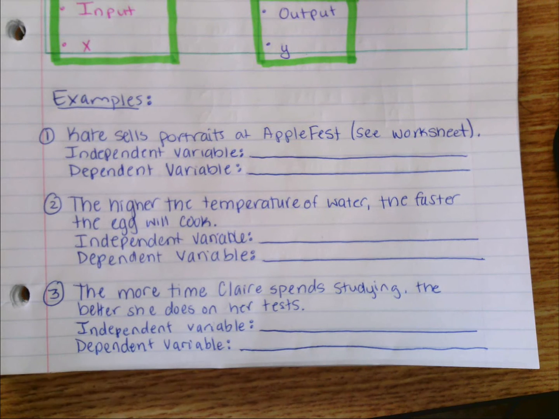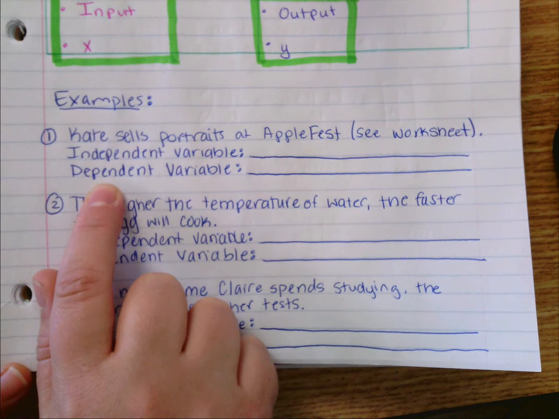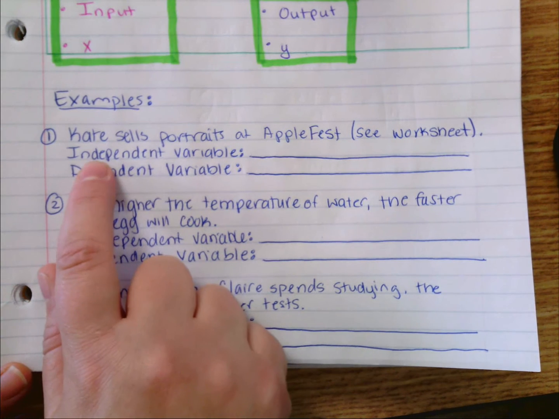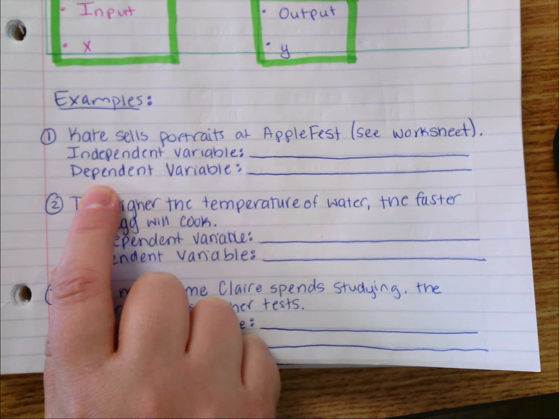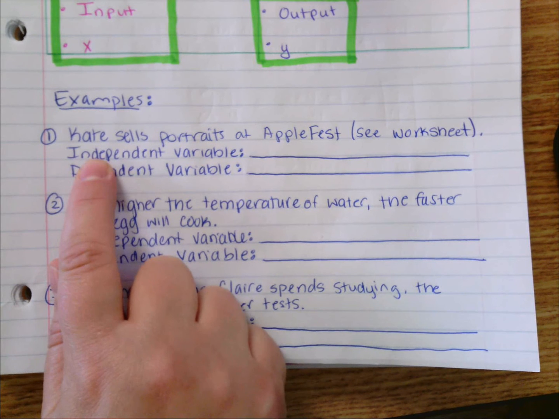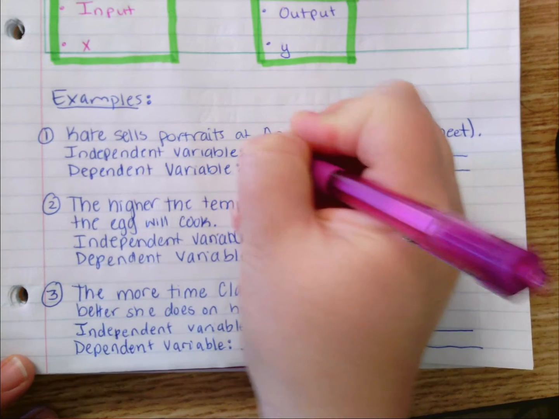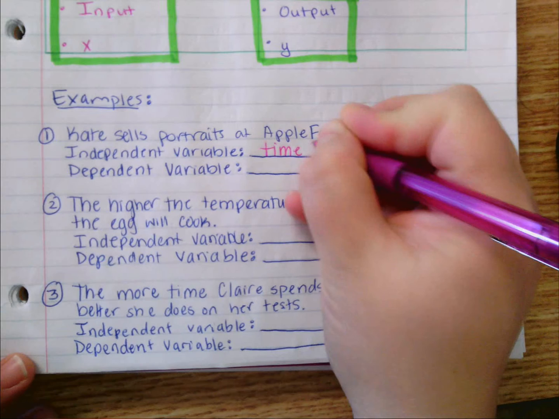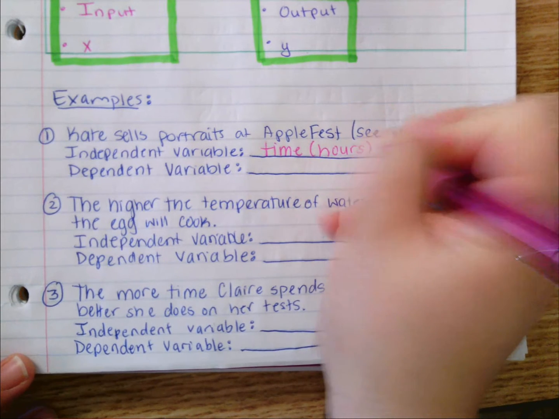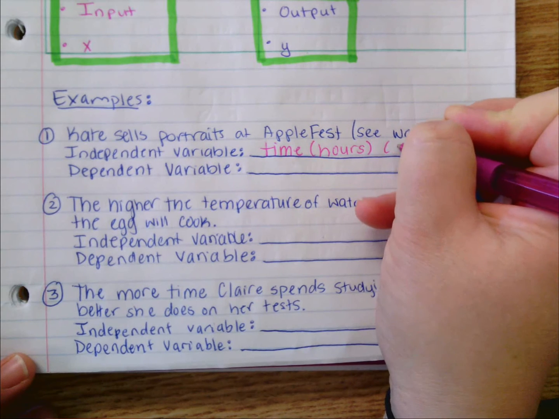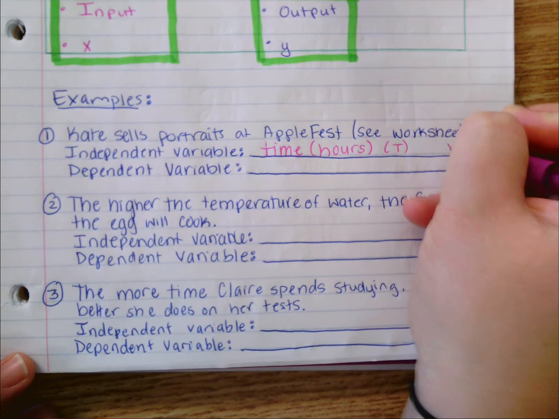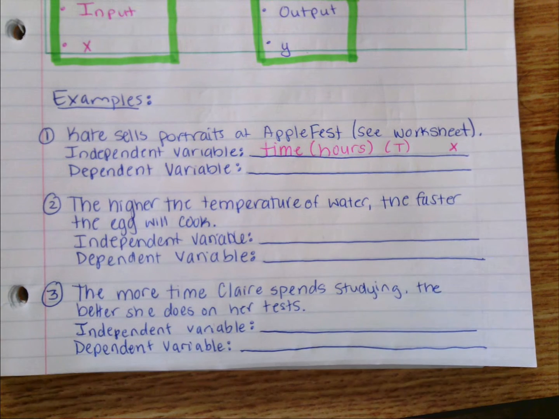Example 1 is from the worksheet that you just finished. Kate sells portraits at Apple Fest. I didn't write out the whole problem. Here's what we know. The dependent variable is our output, and the independent variable is our input. Our output was portraits, right? She put in time, and she got out portraits. So I'm going to say that our independent variable is time. We measured that in hours. We also used T to measure this, but I'm going to remind us that X always represents our independent variable.